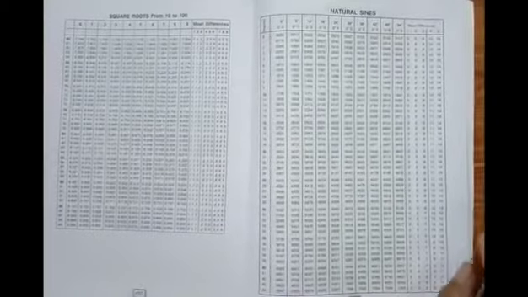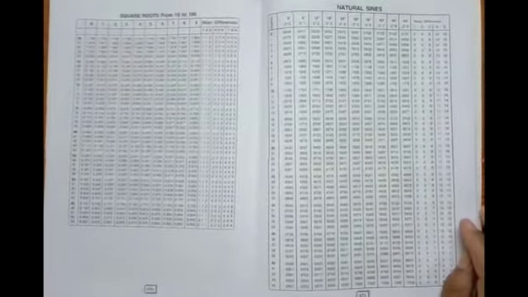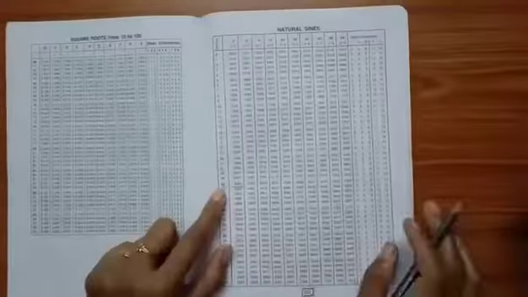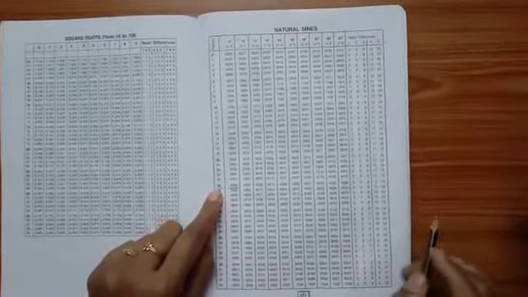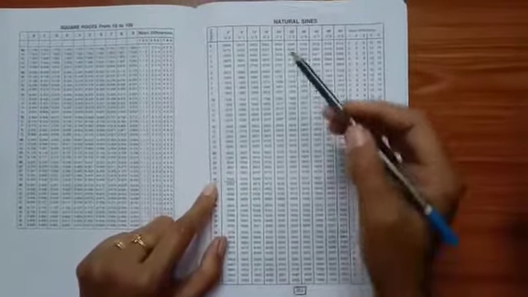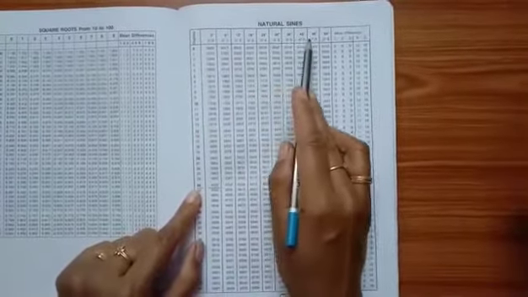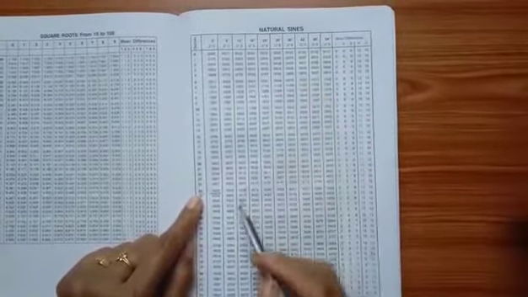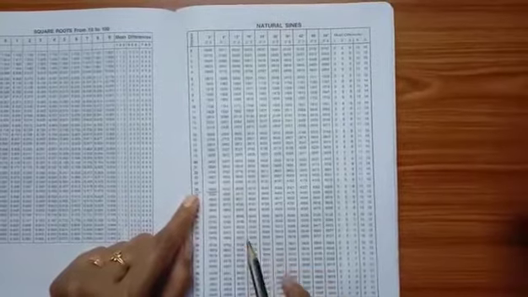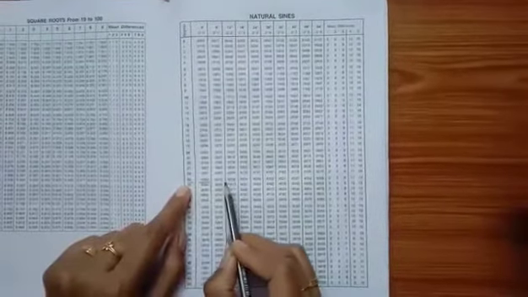Whenever we need to find the value of any trigonometrical ratio, for example, consider sine 25 degree 15 minutes, you need to split this 15 minutes into 12 plus 3, since 15 minutes is not directly given in the minutes column. So we first find the value of sine 25 degree 12 minutes.